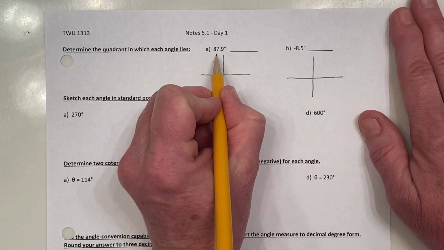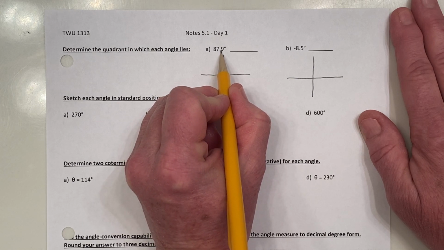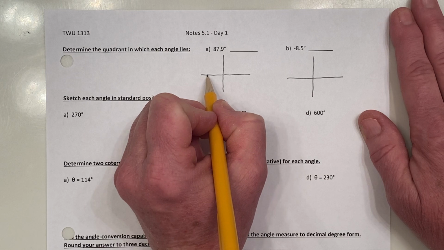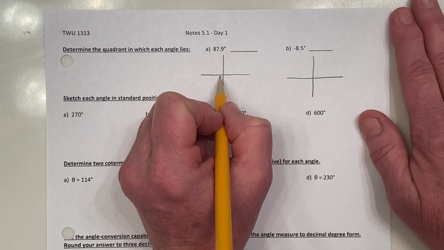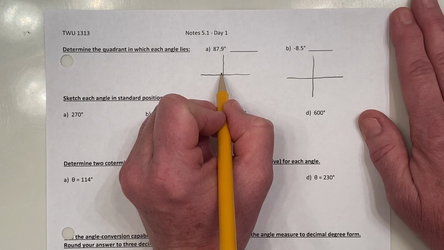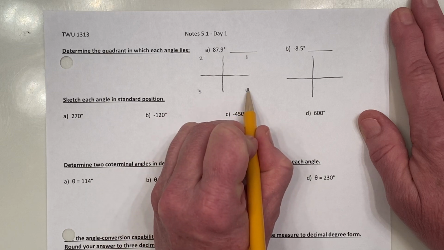For question A, we want to determine the quadrant in which this angle lies. Now, you don't have to draw this coordinate plane if you don't want to, but it might assist you in getting the answer. So from reading section 5.1 and answering questions, we should know that the quadrants are labeled as 1, 2, 3, and 4.